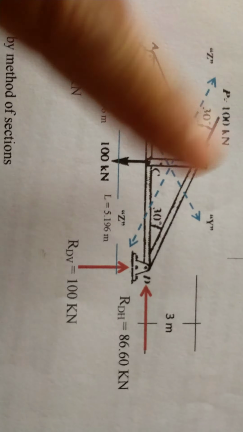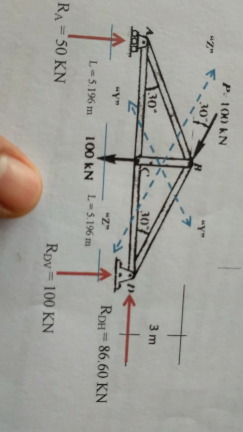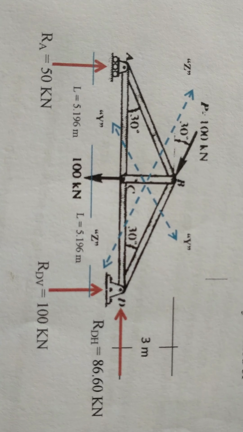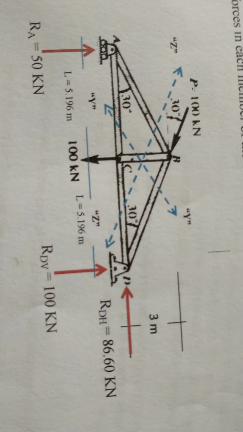Okay, can you follow, class? So we need to indicate the arrowheads of these two components. Okay, so how are you going to solve for RDV?